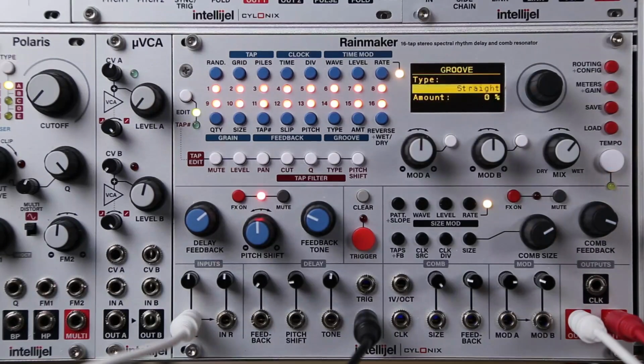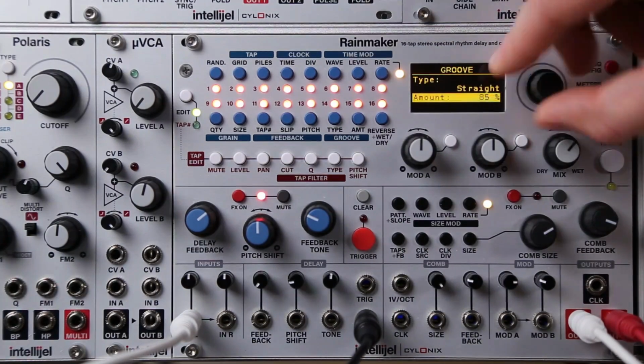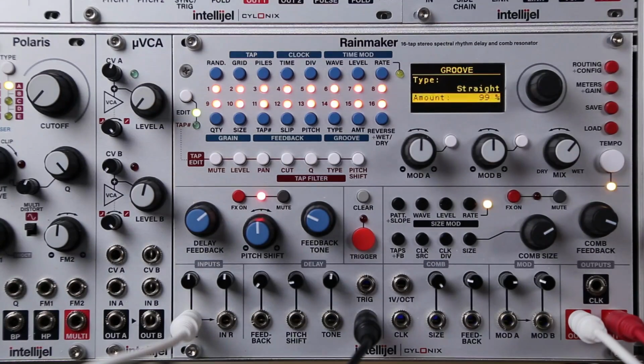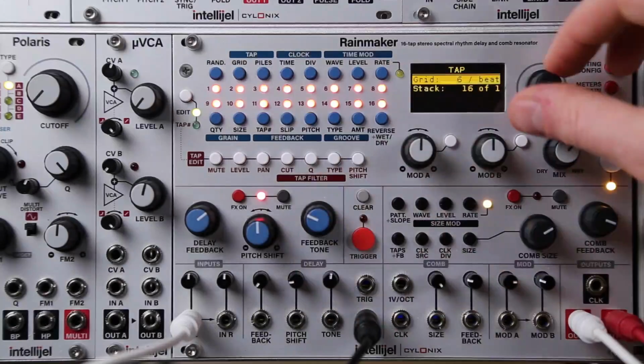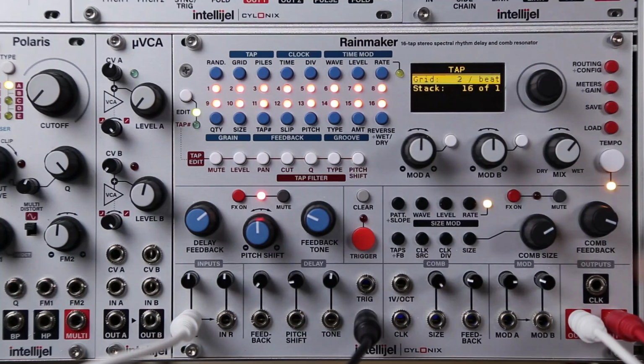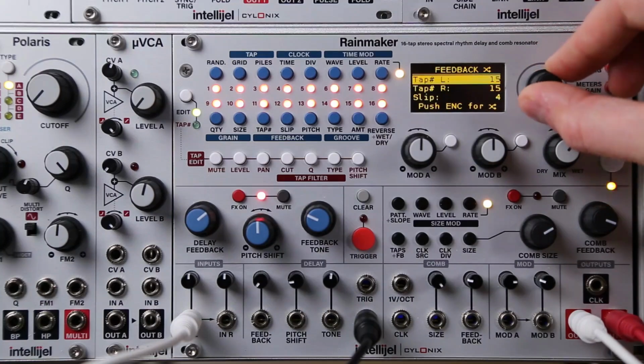Groove affects the rhythm of the delay by offsetting the tap timing into different patterns. This can add an interesting dynamic to the delay pattern, but it will not be apparent unless the amount is turned up. So let's go ahead and increase the amount here. Changing the grid size will have a large impact on how this sounds as well. I found this worked pretty noticeably with grid set to 2 per beat, taps set to 16.